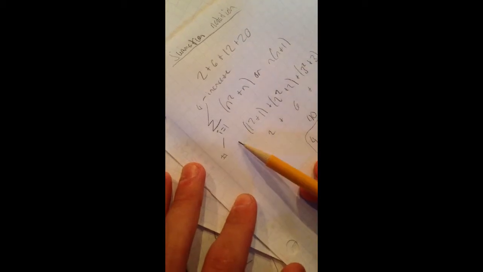So, summation notation. The sigma is summation notation. I equals the imaginary number in this equation, and 4 equals the quantity of how many times the imaginary number is going to increase. So, 2 plus 6 plus 12 plus 20 is what we have to equal to find the correct summation notation. So, what we're going to do is use either one of these formulas, n squared plus n, or n(n plus 1), and distribute.